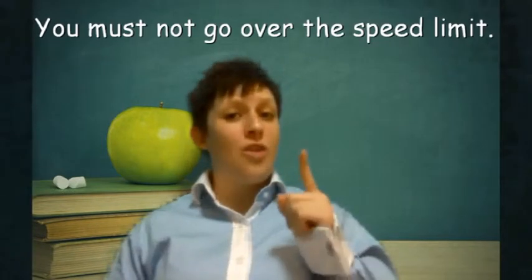They are also very different in the negative forms. So you must not go over the speed limit. This shows that if you do go over the speed limit, you're going to be in a lot of trouble. You might face a fine or even worse.